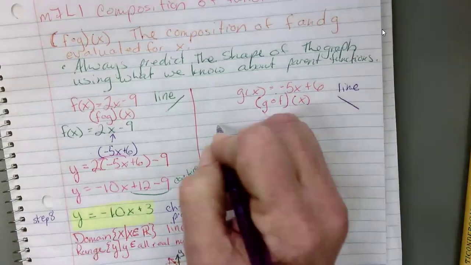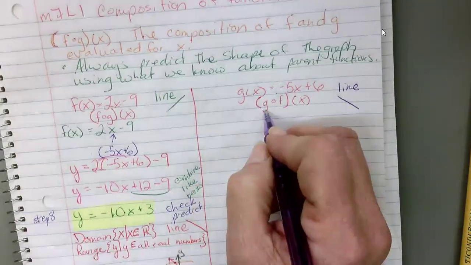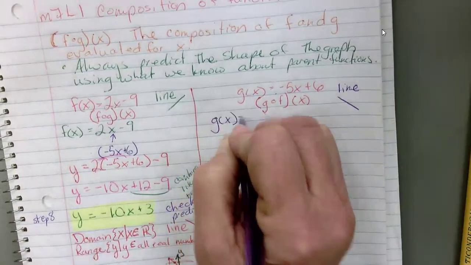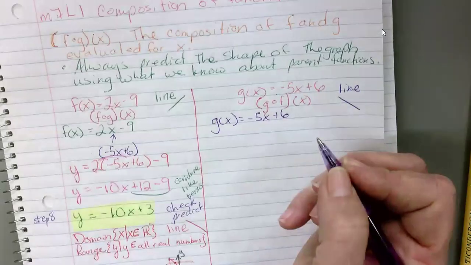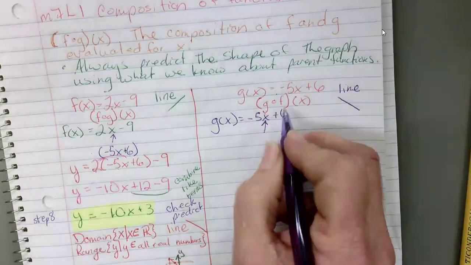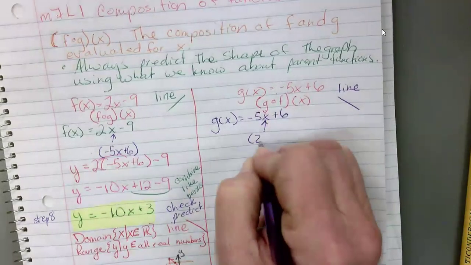All right. So then we write the composition order. The g is going first. Write the first equation. So I write the g first. G of x equals negative 5x plus 6. Number 5, draw an arrow to the x with the second equation. Our second equation is the f. So we're going to write 2x minus 9.